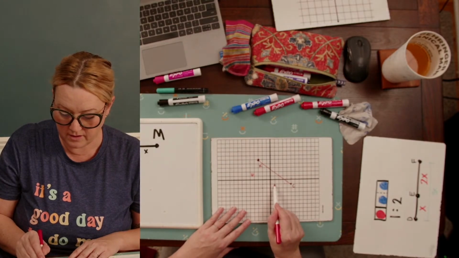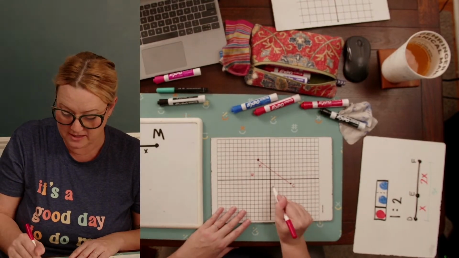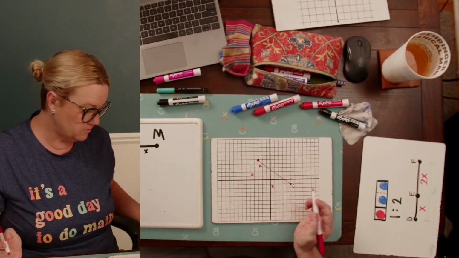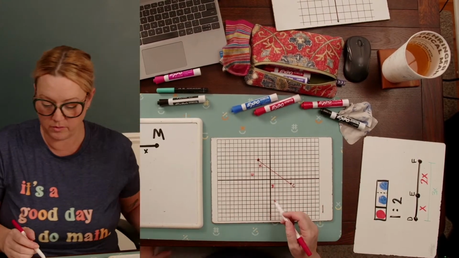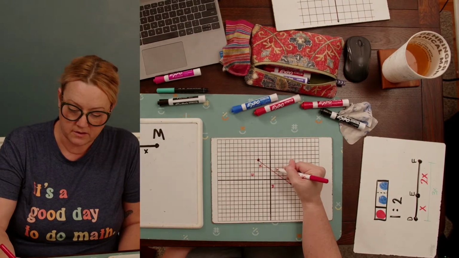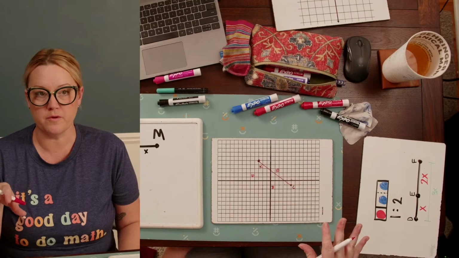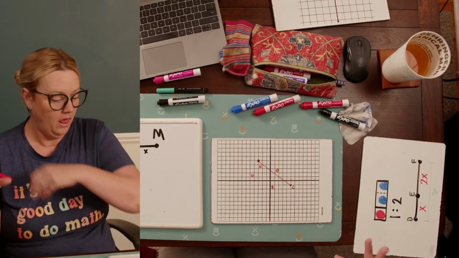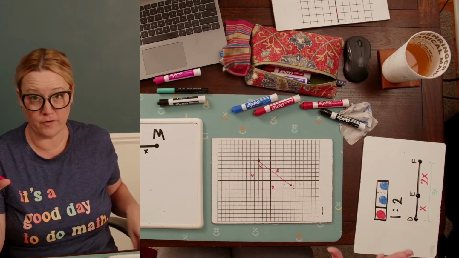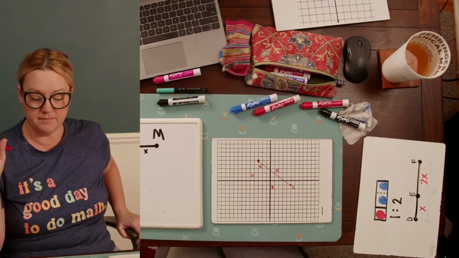1, 2, 3, 4, 5, 6, 7, 8. Okay, so 6 squared, 8 squared. Oh, that's a 3, 4, 5 square, right? So this is 10. Okay. If you guys don't know 3, 4, 5 squares, sorry, 3, 4, 5 triangles, it's okay.